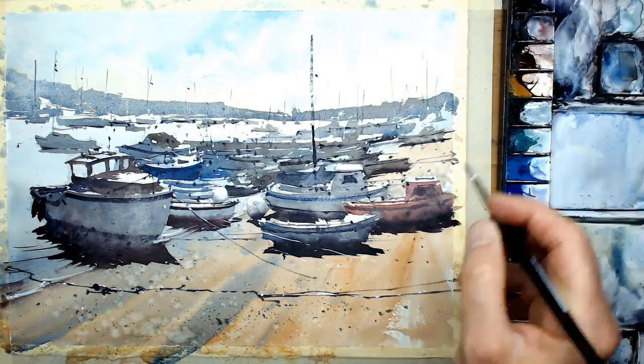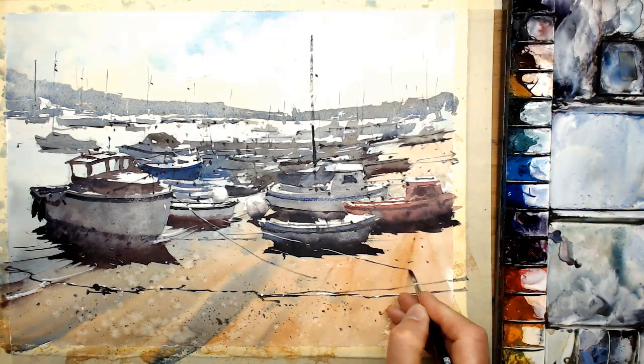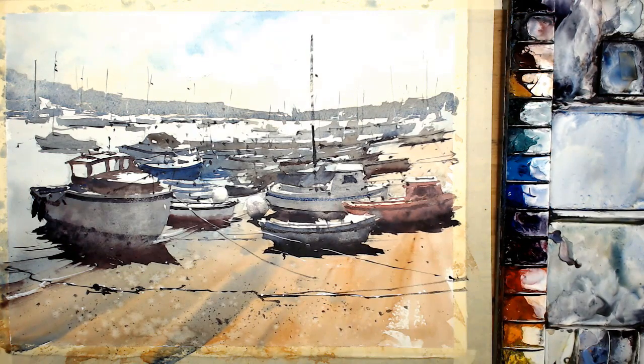As I said just a few minutes ago, it's quite nice having a white line against a dark background, just for that bit of contrast, or a dark line against a light background, if you see what I mean. They can be quite nice.